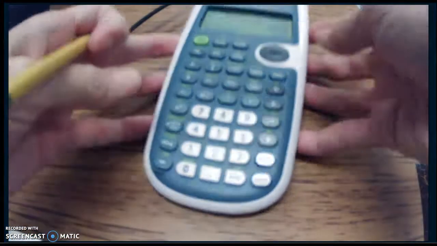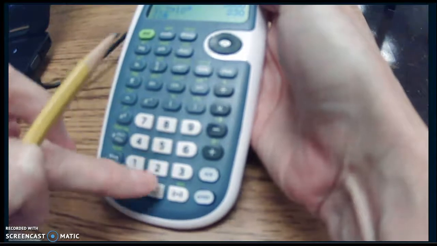So again, now what we're going to do is write out our equation with parentheses. So you're going to start with open parentheses, and then 2.3, our scientific notation, to the second. Now you have to move the cursor so you can close your parentheses.